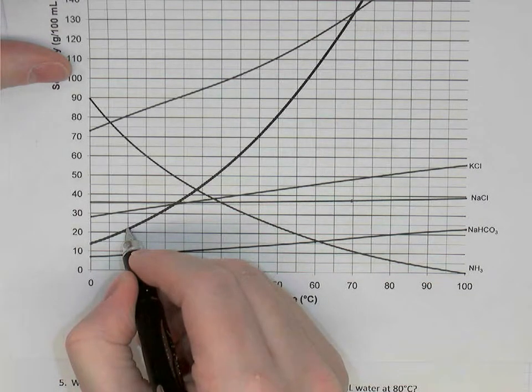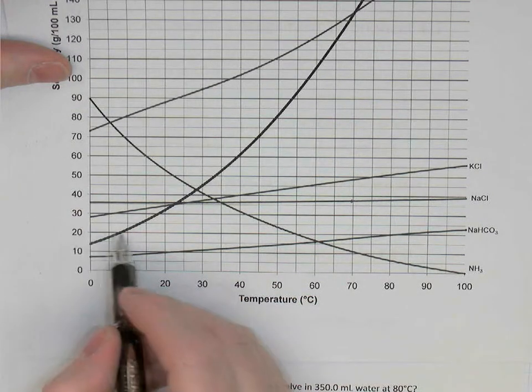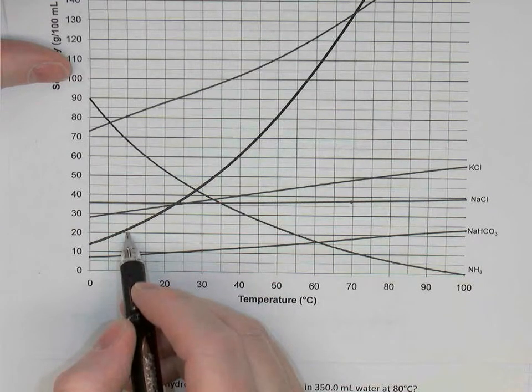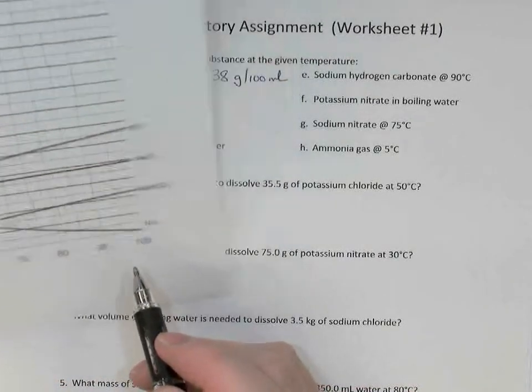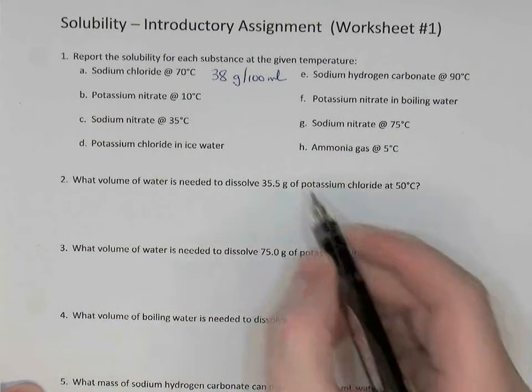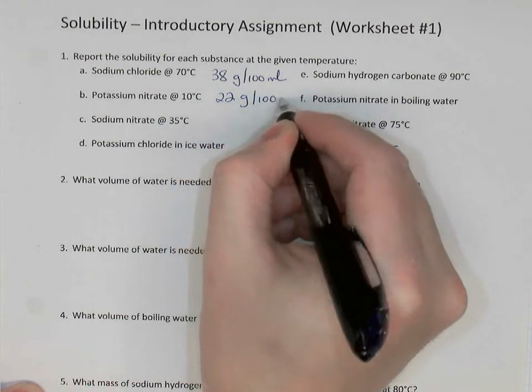And now on the y-axis, we can see we're between 20 and 25 grams per 100 mils. And I think it's slightly closer to 20. So right in the middle of 20 and 25 would be 22.5. So if it's slightly closer to 20, I'm going to say 22 grams per 100 milliliters.